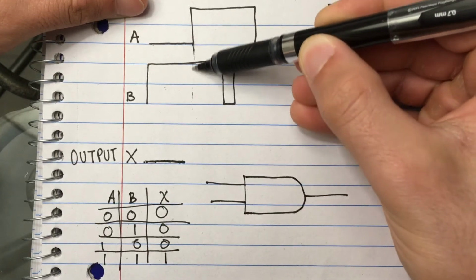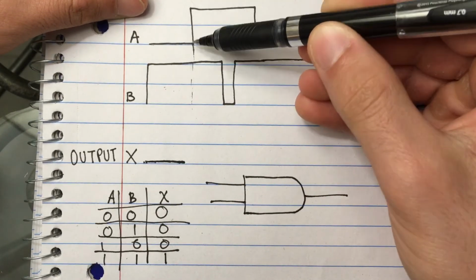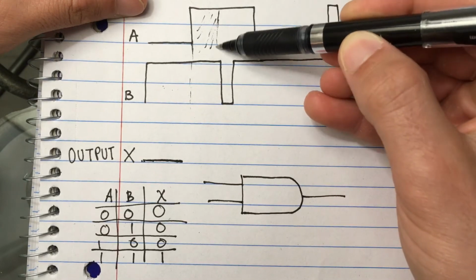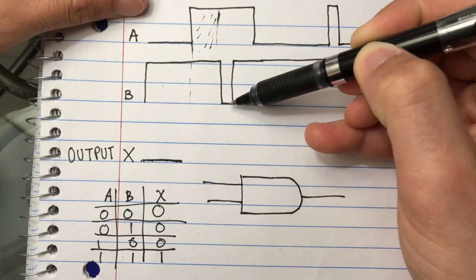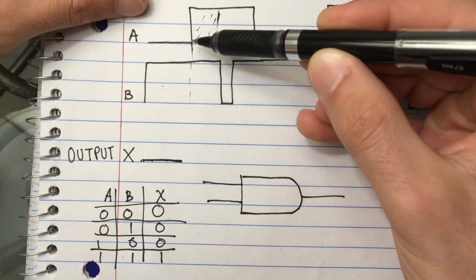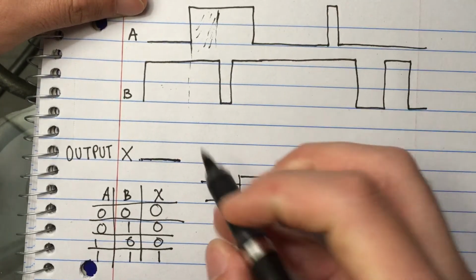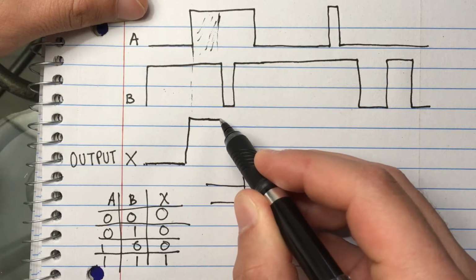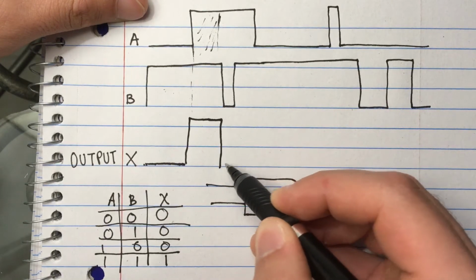and then once we reach this position right here, that's when both inputs are 1. Up to here, because then this one drops down to 0, but the other one is 1, and we need both to be 1. So starting from here to here, we're going to have an output of 1. And then up to here, when B drops down.